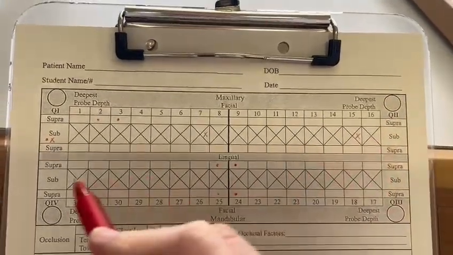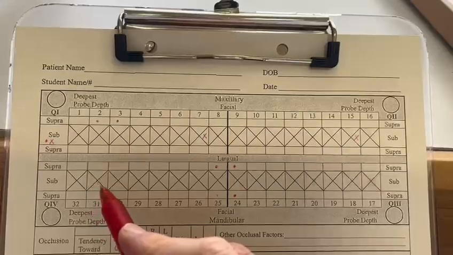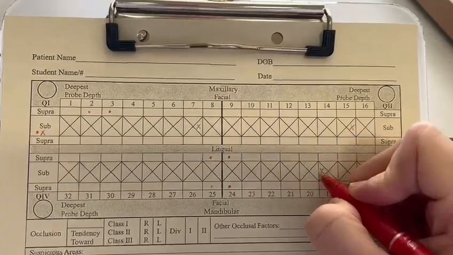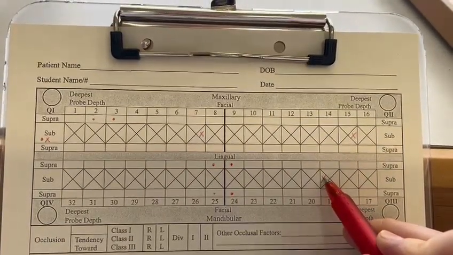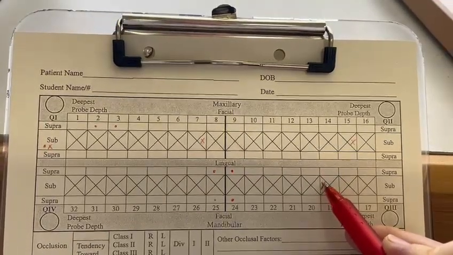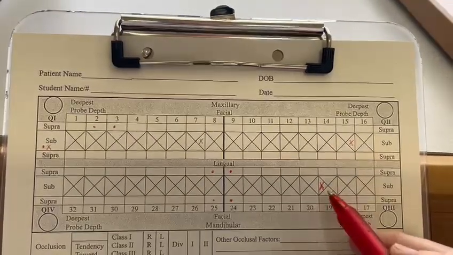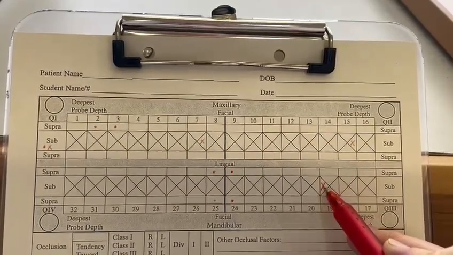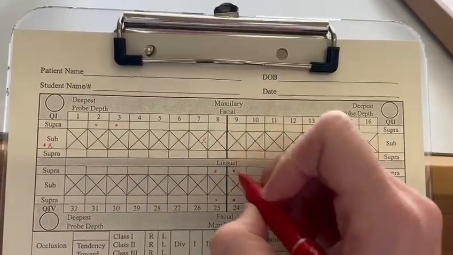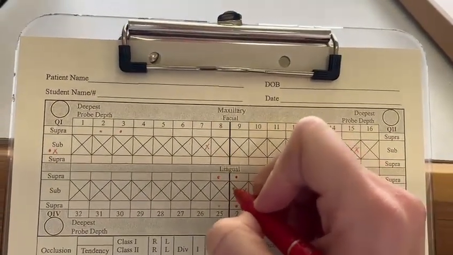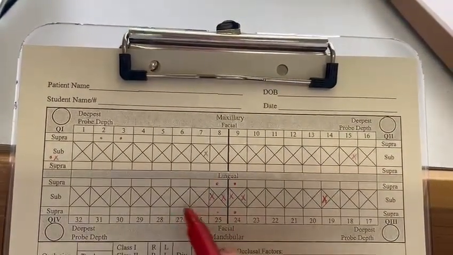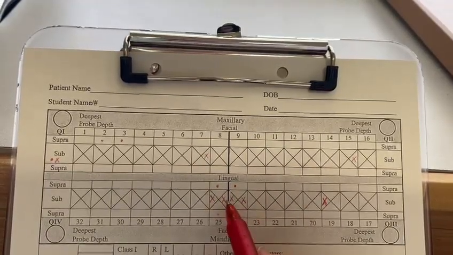If I found a definite on the distal of 15, I would continue over and put an X right here. If I found a definite on the mesial of 19, I'd find sub, follow it over, mesial of 19. If I found that definite on the mesial lingual of 19, my X would be here. If I found it on the mesial facial of 19, my X would be here. So fortunately, it's the same site. This is a common area on the lower anteriors to find definites, on 24 and 25. That's how I would go ahead and chart that.